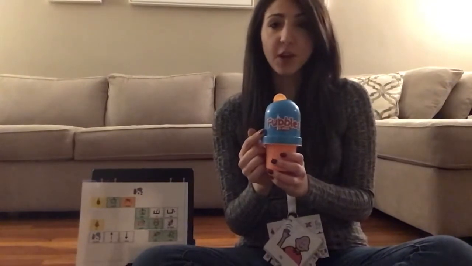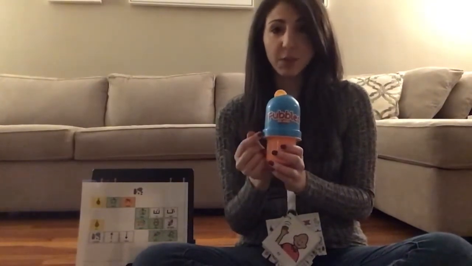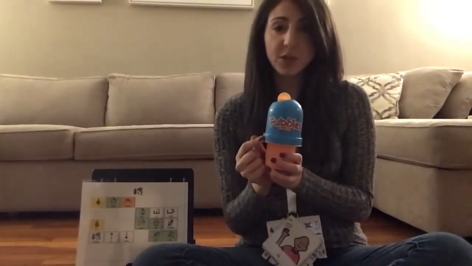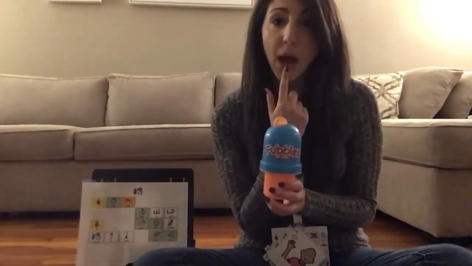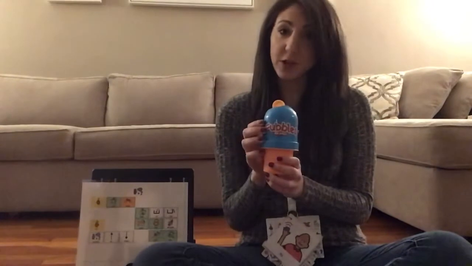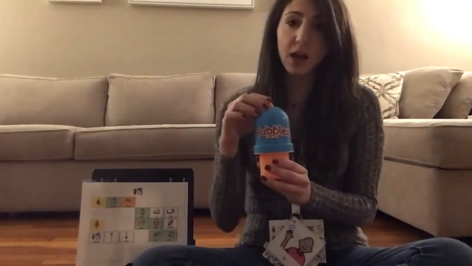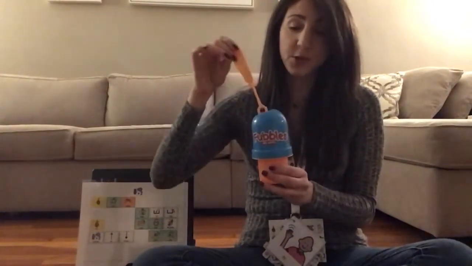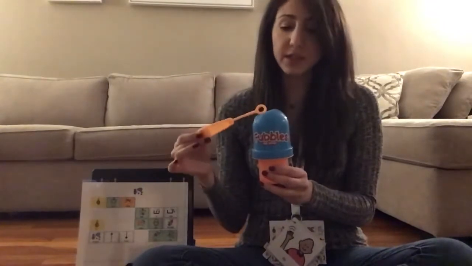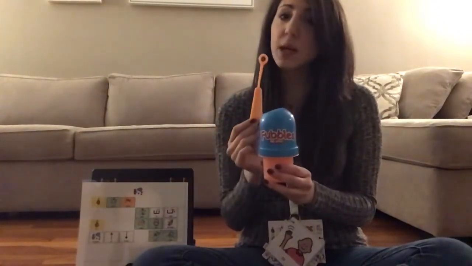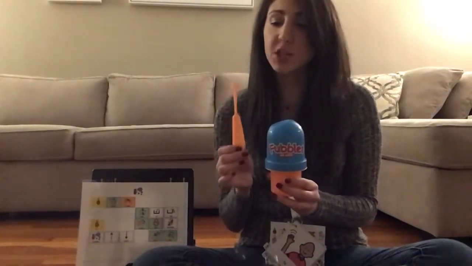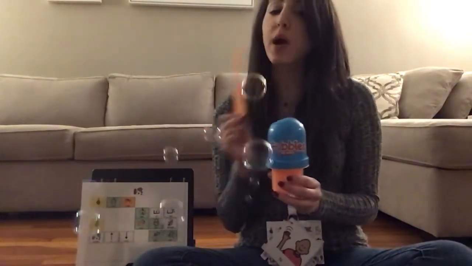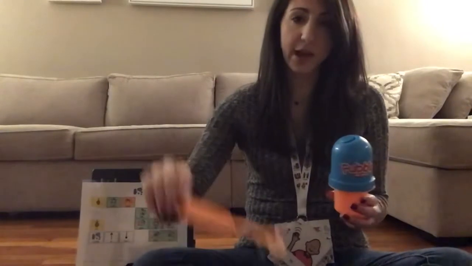Bubbles are great for targeting those very early developing sounds like bilabials. Those are sounds that we produce on our lips, and ba, ba, ba. That's one of the most early developing sounds. Bubbles are also great for working on oral motor skills, so having the child round their lips, builds up some intraoral air pressure, and blow that air out.